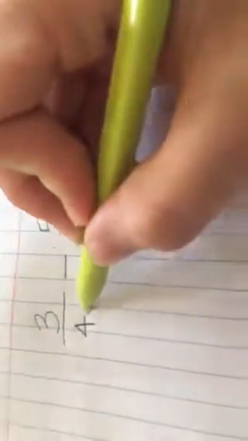We can do this just by multiplying by 7, and the 7 I got from this denominator, because if I multiply this by 4, which is from this denominator, we are going to get a common denominator. So 3 times 7 is 21, over 4 times 7 is 28, and then 5 times 4 is 20, all over 7 times 4, which is 28. So you can see the common denominator.